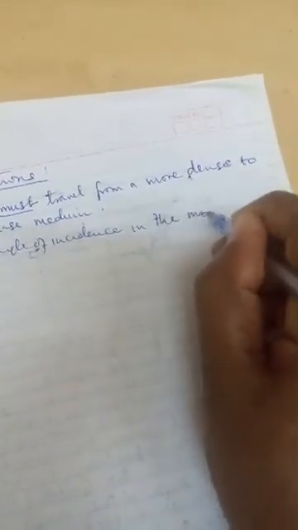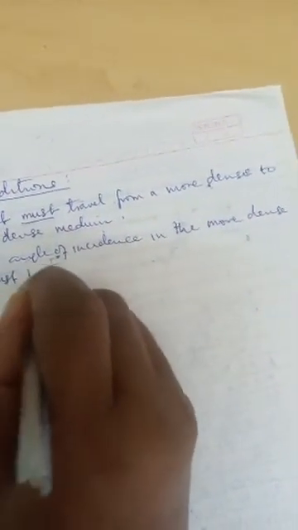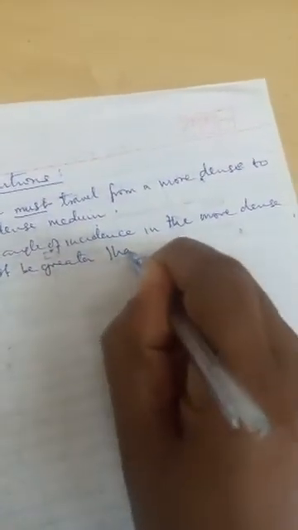The second condition is that the angle of incidence in the more dense medium must be greater than the critical angle.